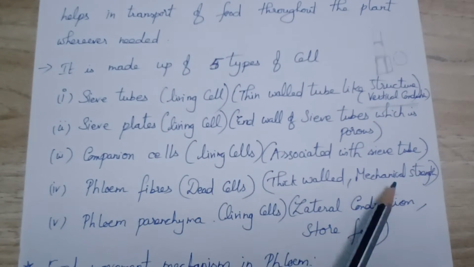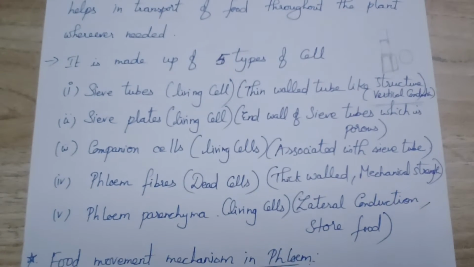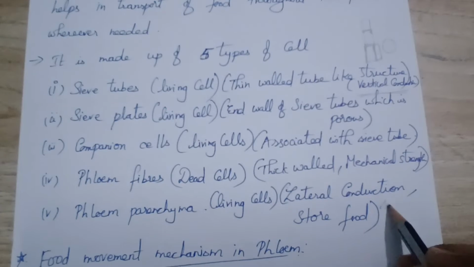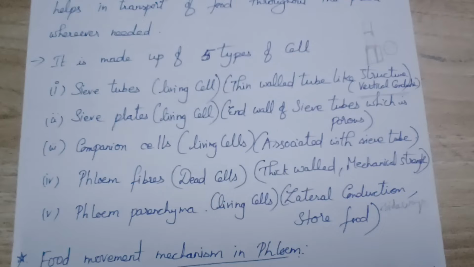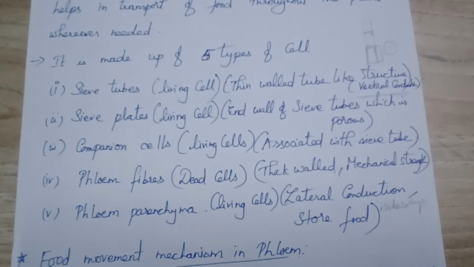Phloem fibers are meant only for mechanical strength. Phloem parenchyma is used for storing food as well as for lateral conduction, that is, conduction of food sideways. It moves the food particles sideways, and in the upward and downward direction the sieve tubes take care of that. So this is about the phloem and how the movement of food takes place in the phloem.